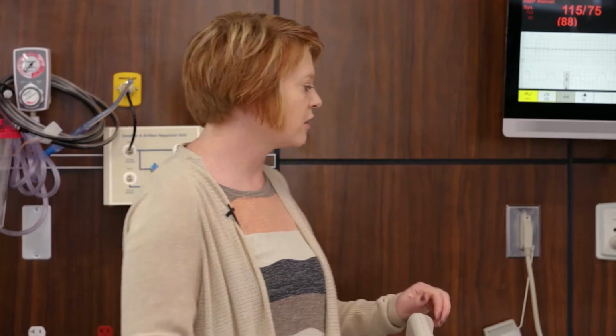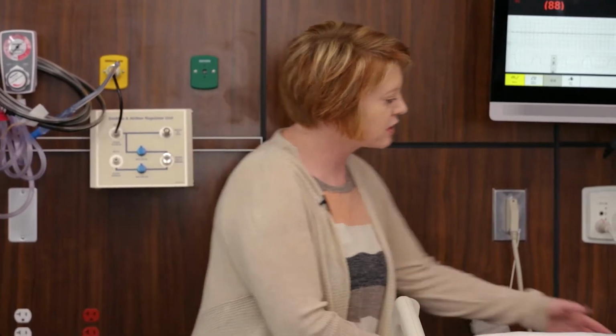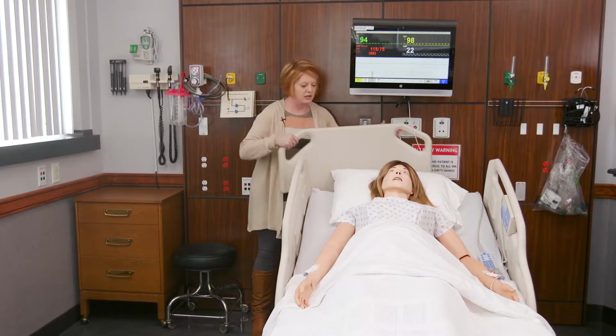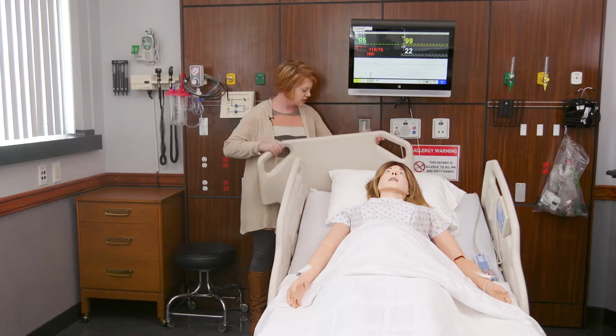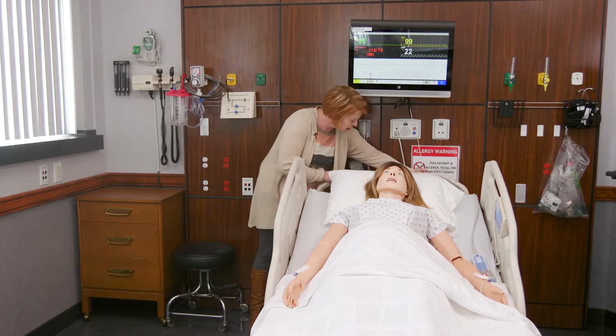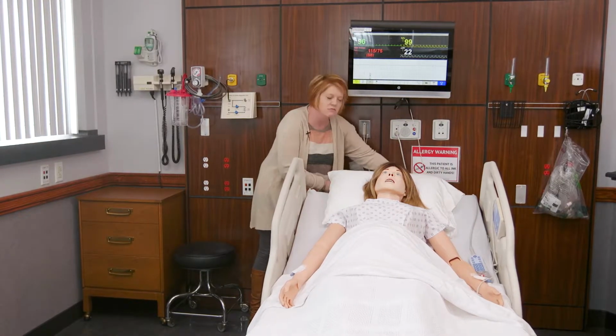If you need a CPR board for your patient, if they went into cardiac arrest, you could actually pull the headboard up out of the bed and it would slide underneath the patient's back for a firm surface if you should need to do CPR. And then in the end, it just goes back into the bed.